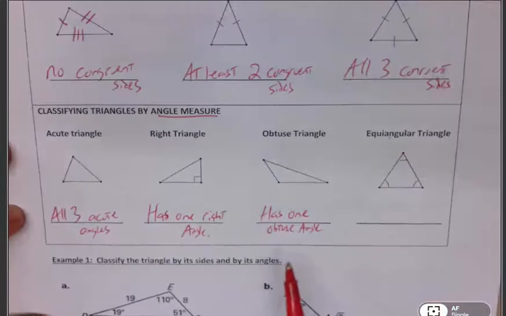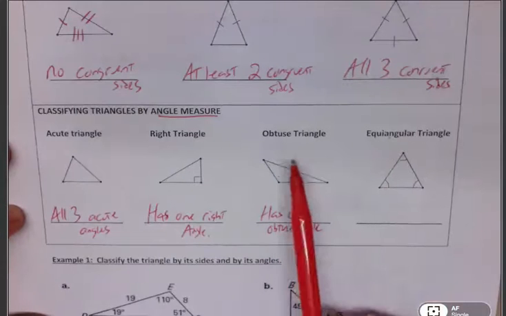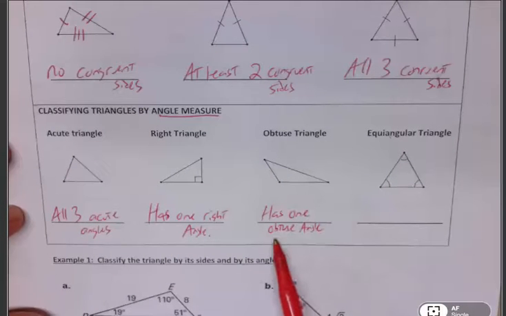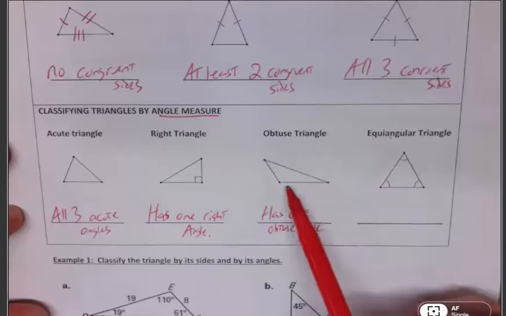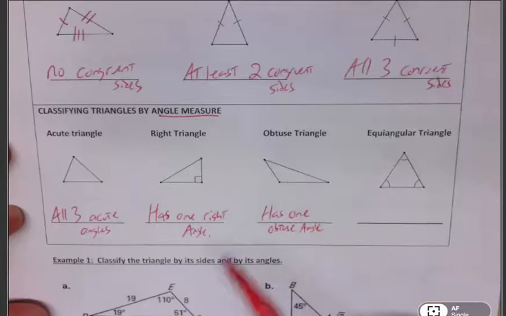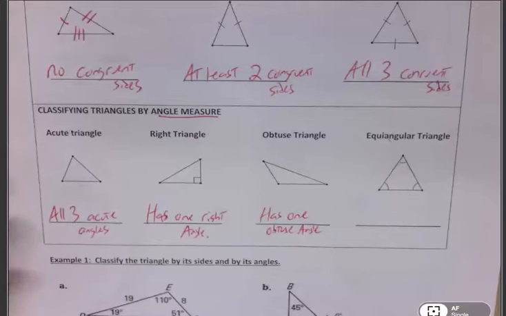Now, you might quickly react to that and say, wait, shouldn't it be all three? But again, if you've got an obtuse angle, that means that you have an angle over 90, and you can't have more than one of those. If you did, you wouldn't be able to fit all the degrees inside. You'd have more than 180.